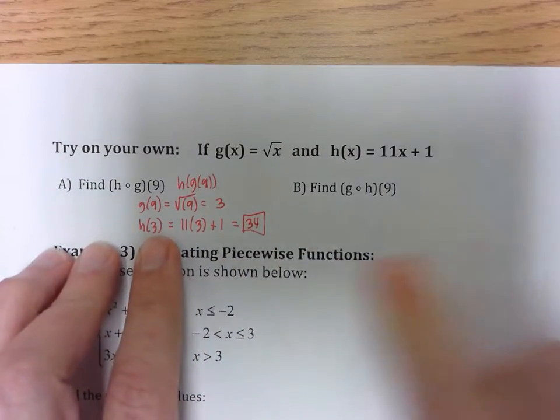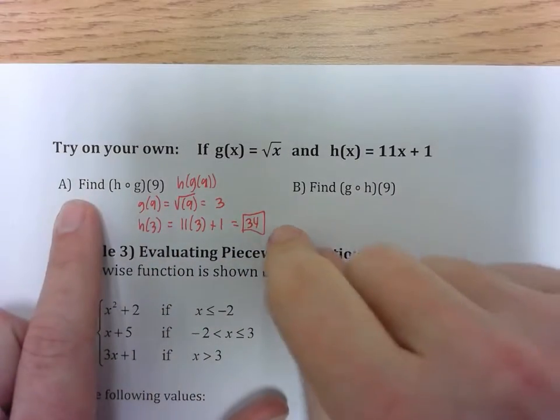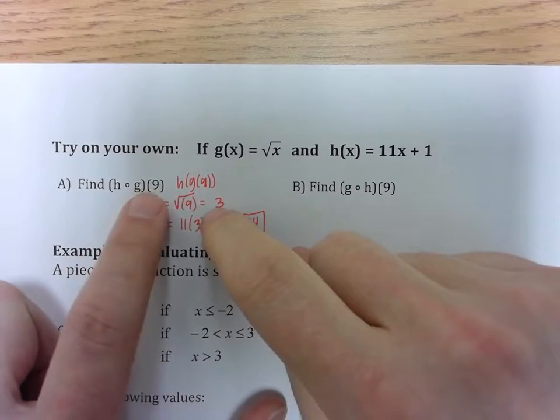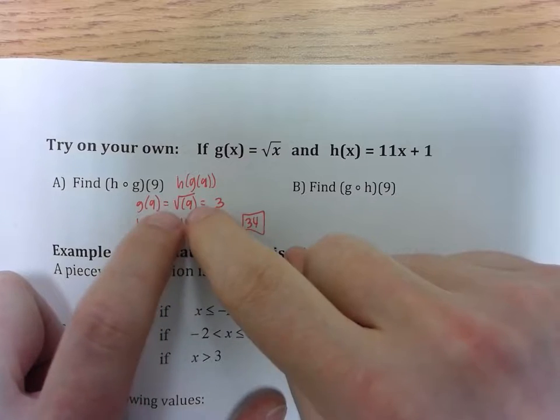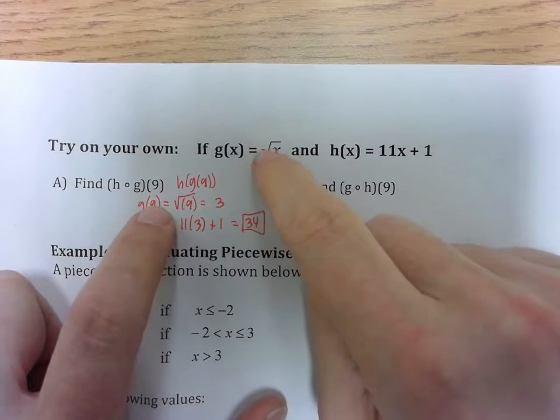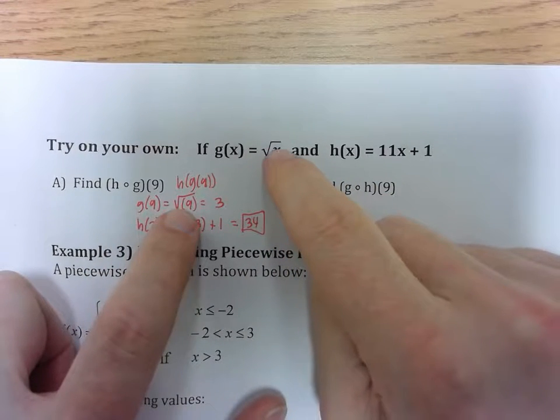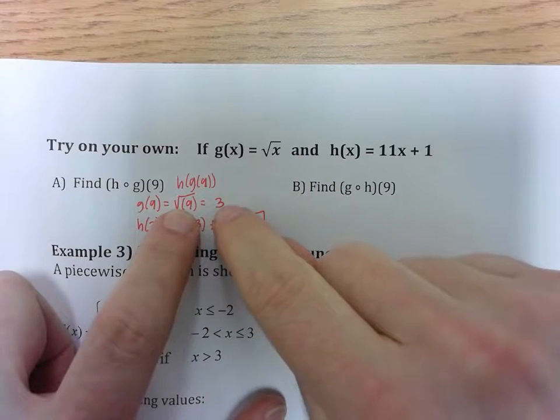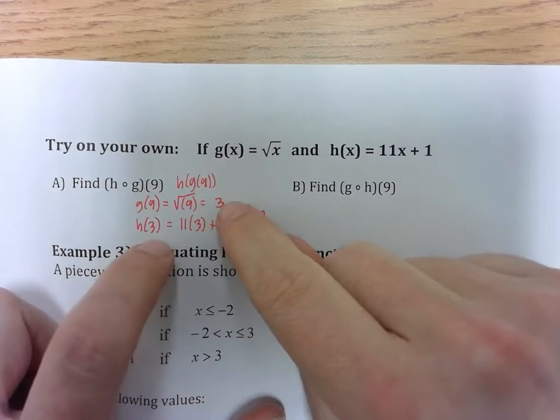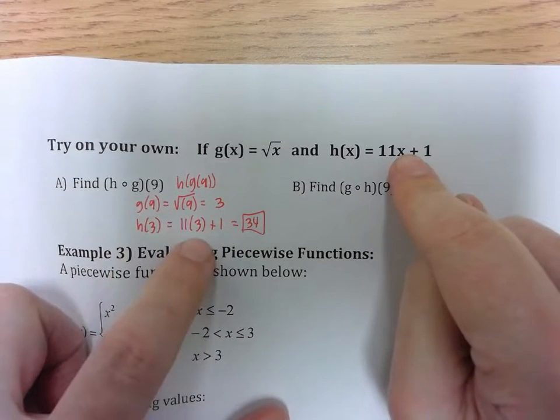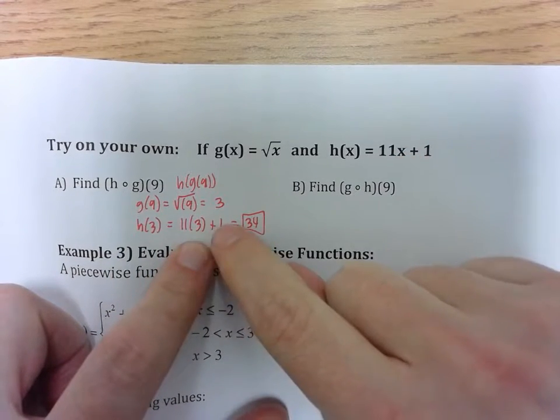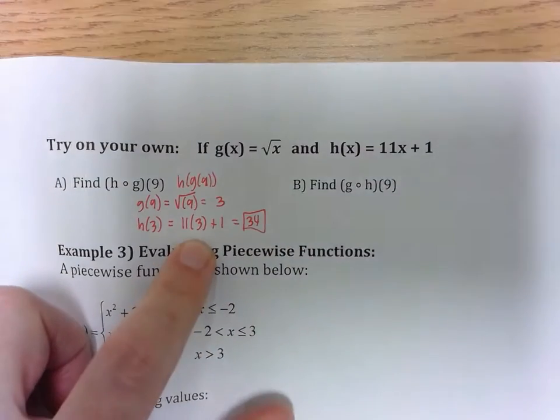Okay, so here's my solution for A. Because it's h of g of 9, I want to do the inside function first, g of 9. So the g function is the square root of x. So I'm going to plug in 9 for the x value. Square root of 9 is 3. Then I'm going to take that 3, plug it into the other function, the h function. 11 times 3 is 33, plus 1 is 34. Problem's done.